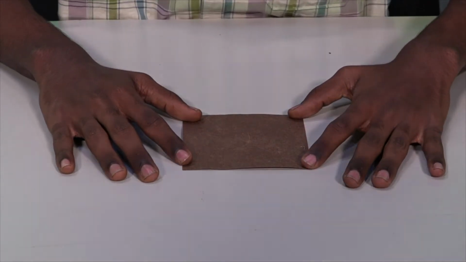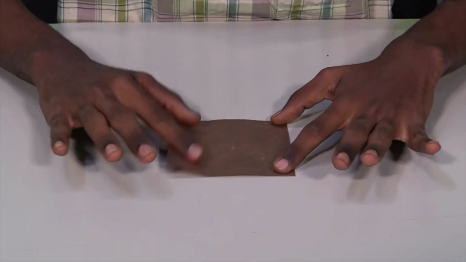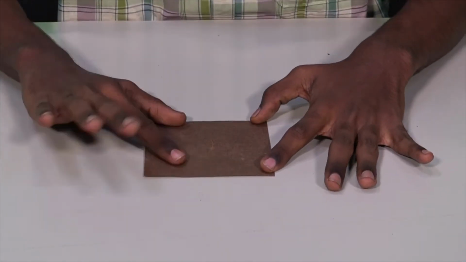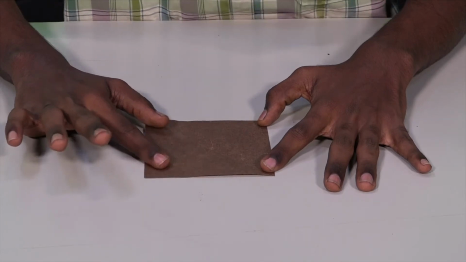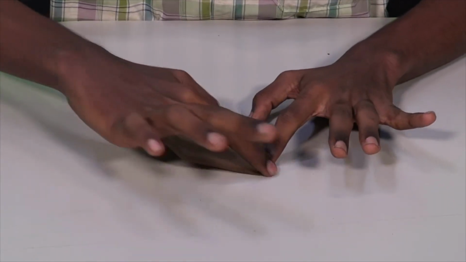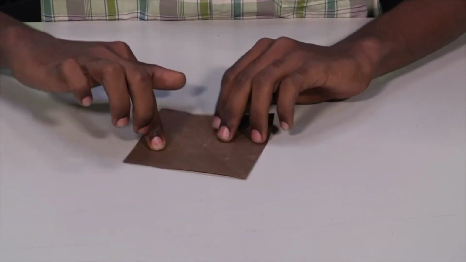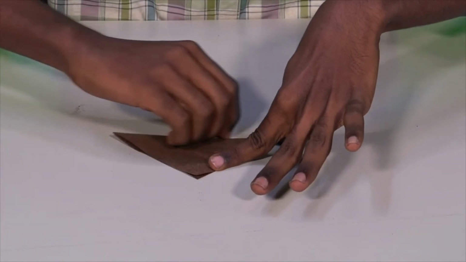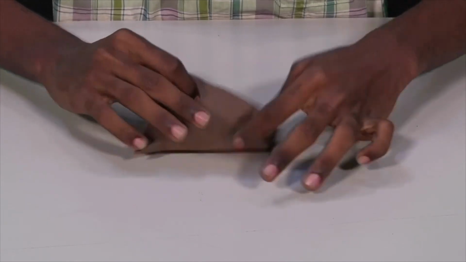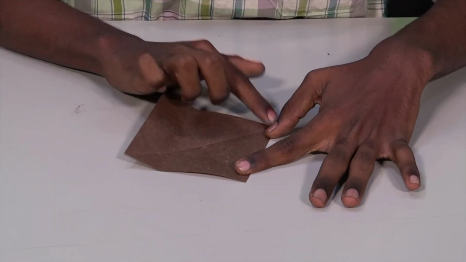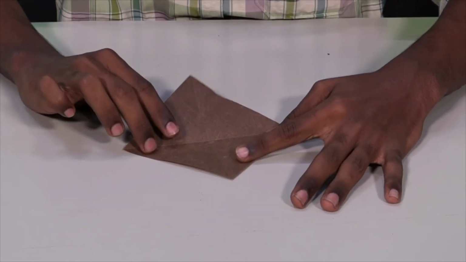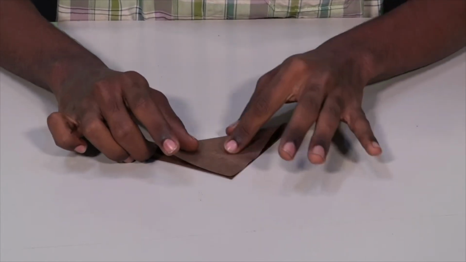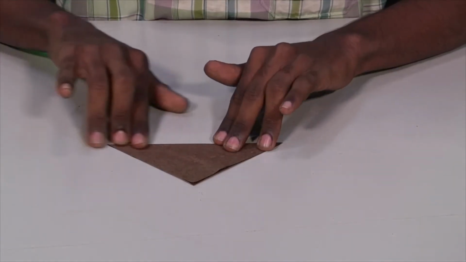Now I'll explain how to do a bear using origami. The first step involved is, the basic thing is we require a square. Now we'll fold the opposite vertices and crease it so we get a diagonal which joins the opposite vertices. Now we'll fold the square along the diagonal in order to get a triangle.